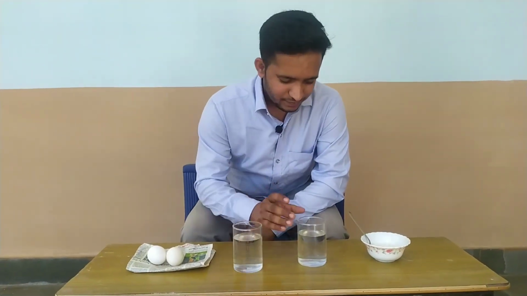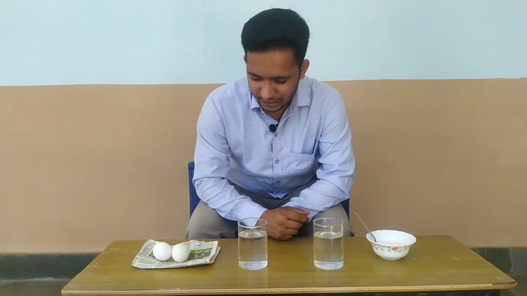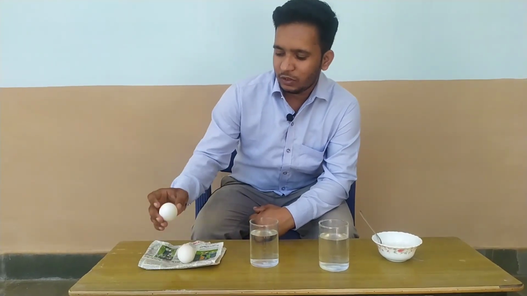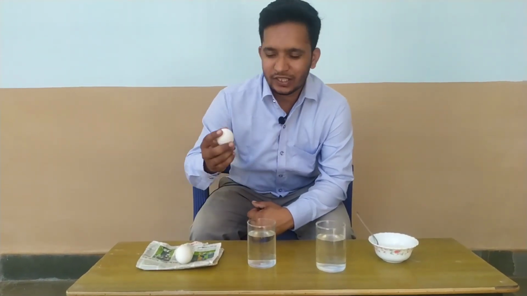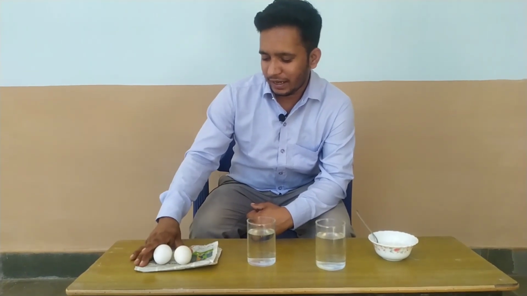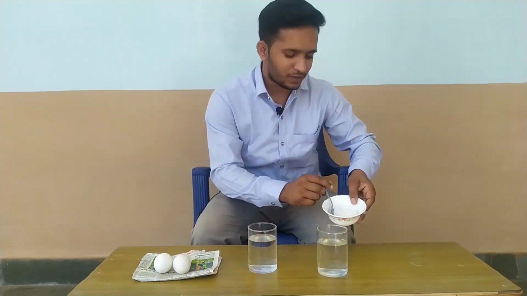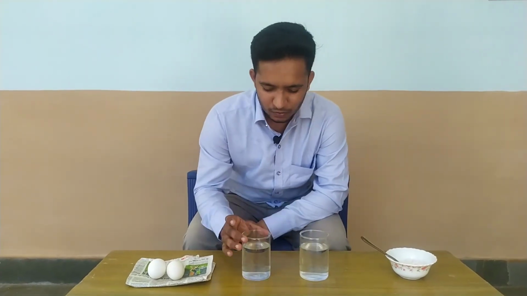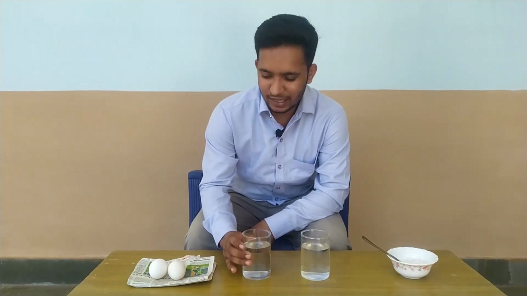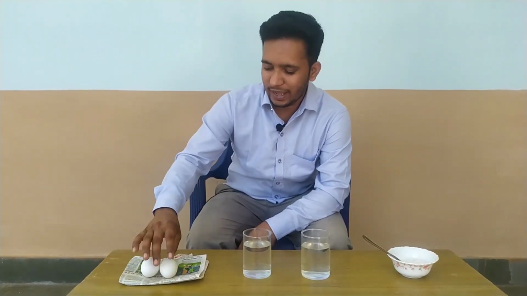Today we are going to demonstrate an activity, and in this activity you will find out how the density of a liquid can help an object to change its buoyancy. So, here we collected a bowl full of salt, and a spoon to use the salt, and there are 2 glasses of water, and the water is of the same level in both the glasses, you can see. And here we collected 2 eggs.